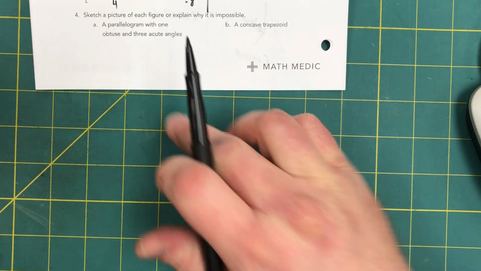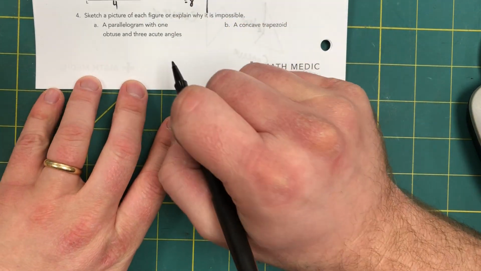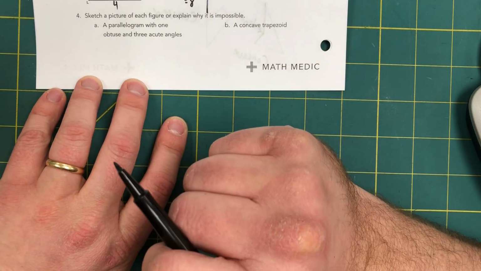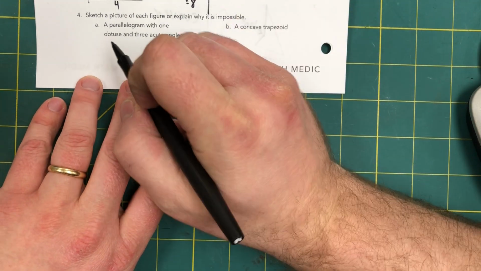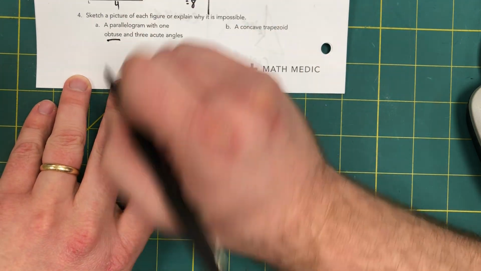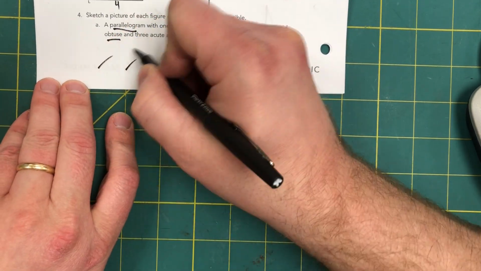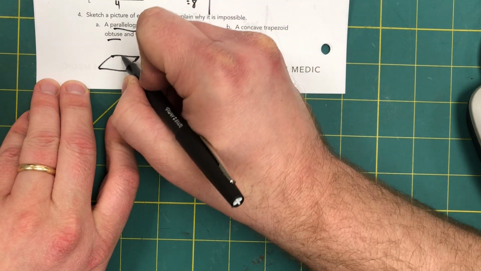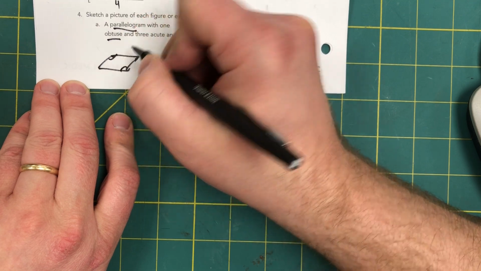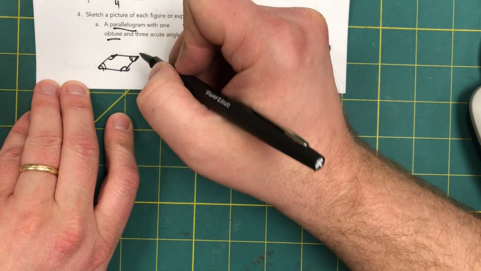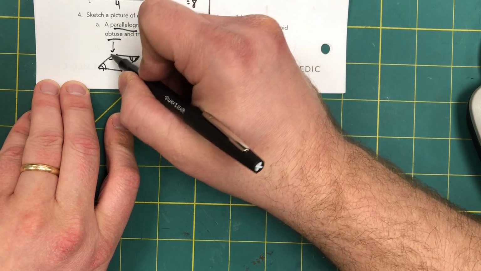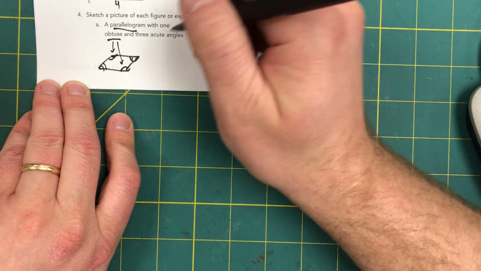All right, sketch a picture or explain why it's impossible. Spoiler alert, these are both impossible. A parallelogram with 1 obtuse and 3 acute angles. 1 obtuse, but parallelogram says we have 2 sets of parallel sides. So whatever this angle is, this angle has to match it. And whatever this angle is, this angle has to match it. That's always going to happen. So I can't just have 1 obtuse angle, because if there's 1, there will be another one.